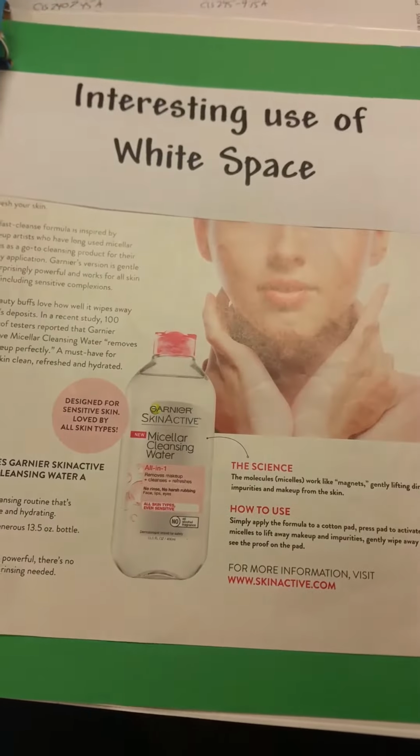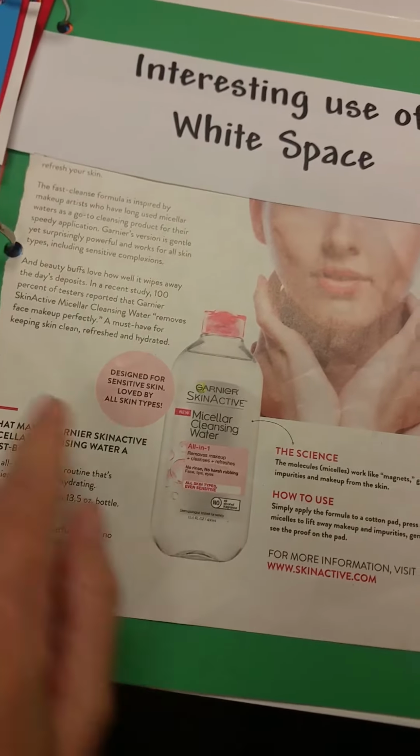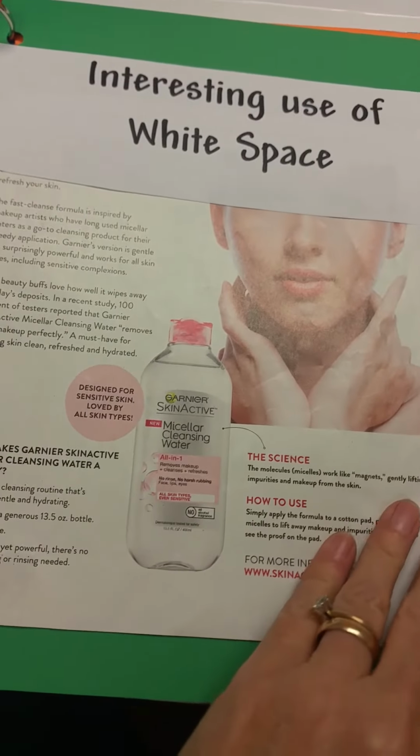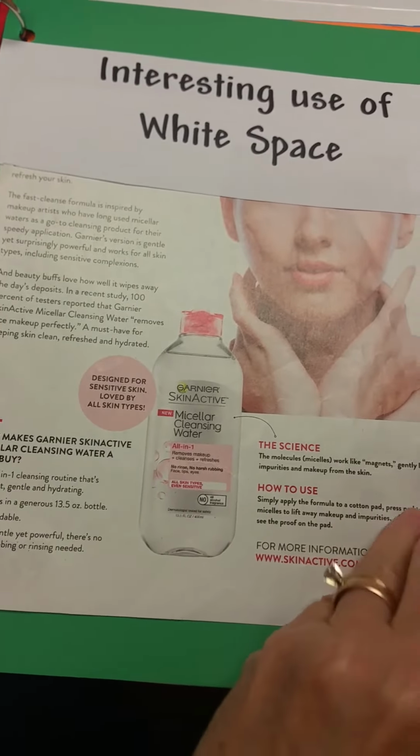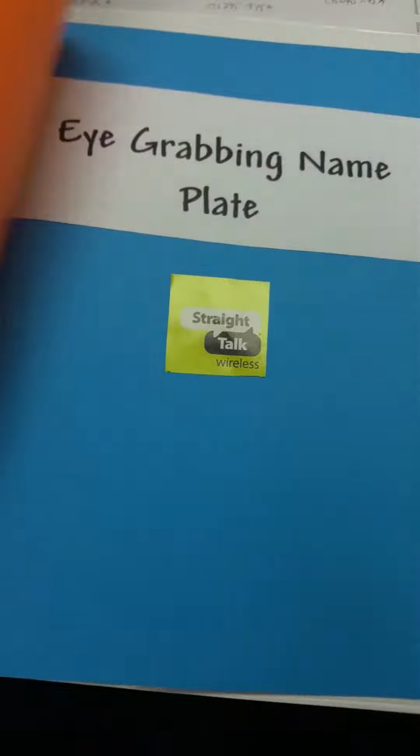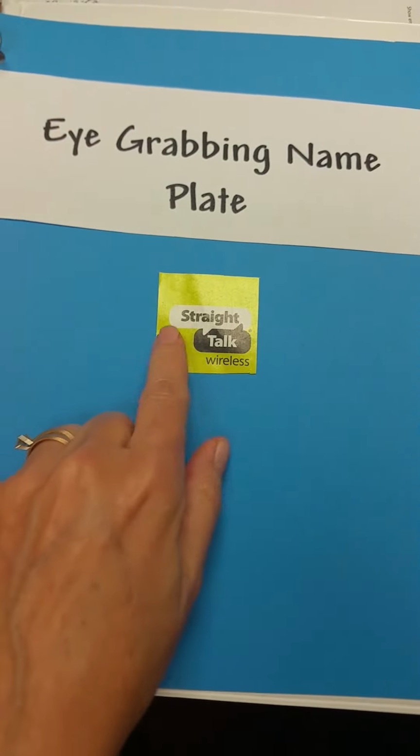So I hope you get the idea of what I'm looking for. Interesting use of white space, when they actually purposely leave the white gaps along the way to bring more attention to the written effects. And here's a multiple column example. And some kind of eye-grabbing nameplate.